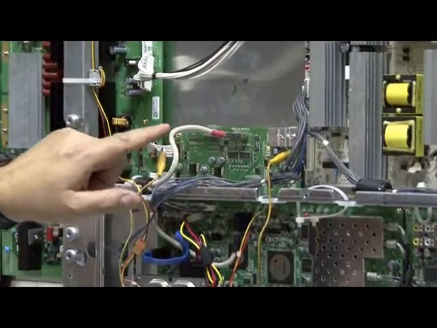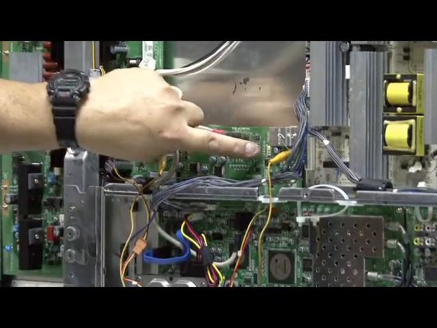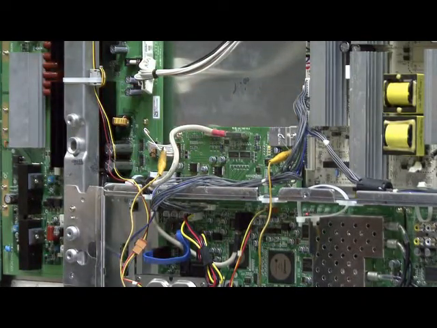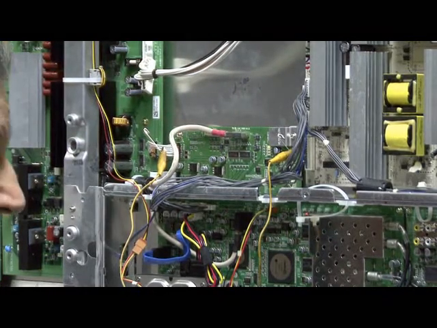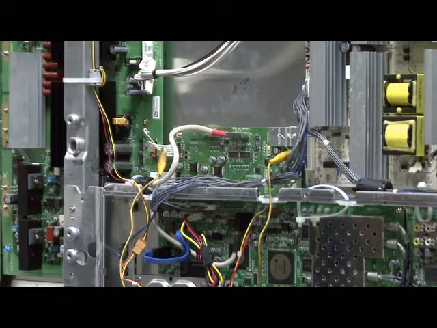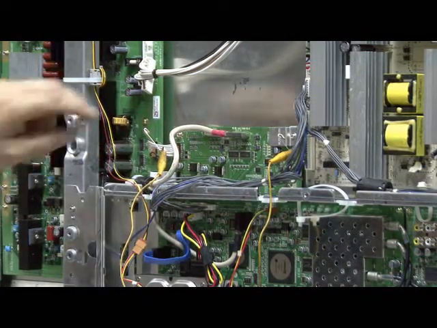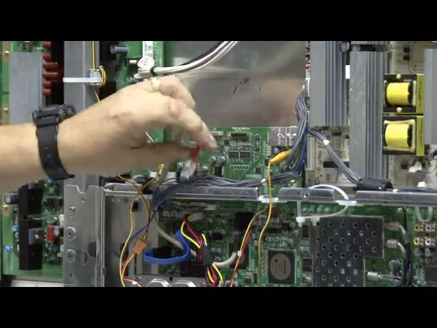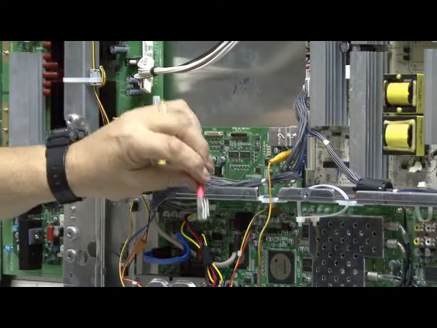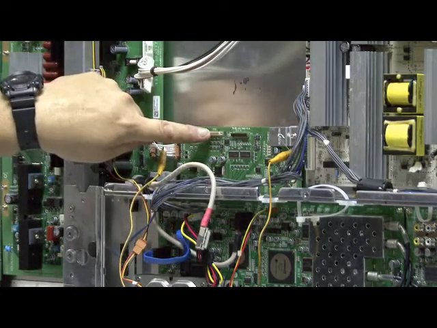When you have standby 5 routed directly to the control board, you should see the LED illuminate on the control board, indicating to you that it is now powered up. Remove AC power, and then locate on your control board the connection for the jig. In this case, to make it easier, I will remove the LVDS cable. And right beside the LVDS cable is the connection for the jig.